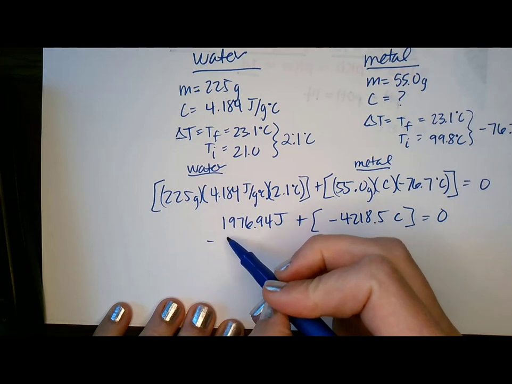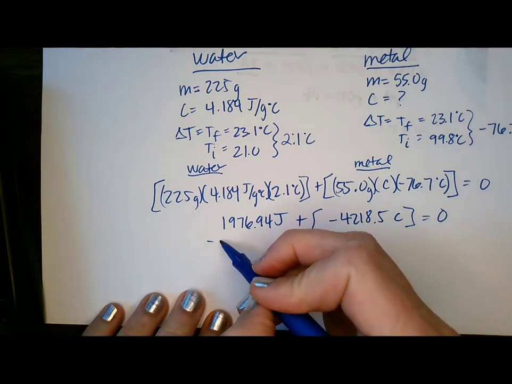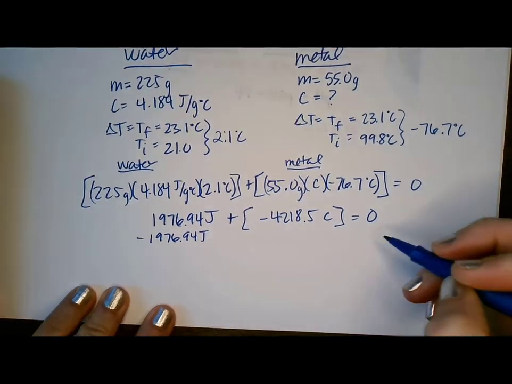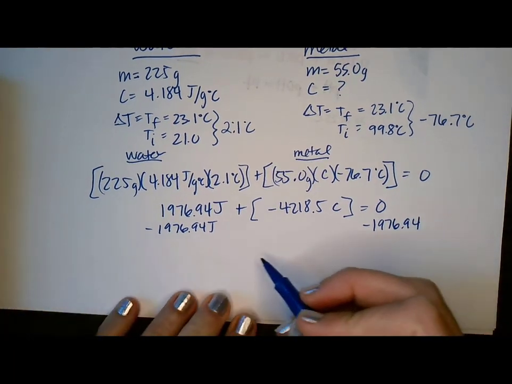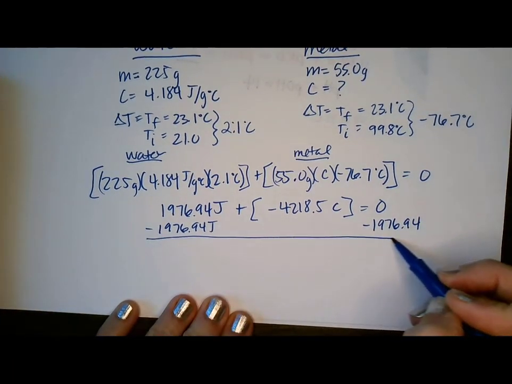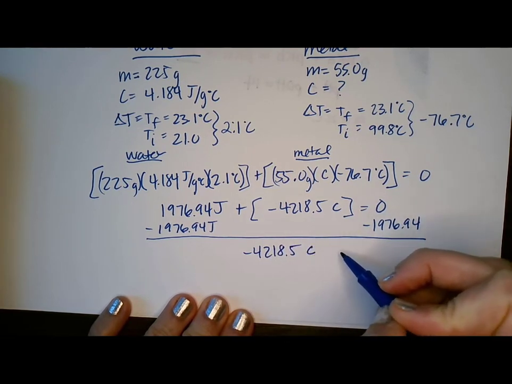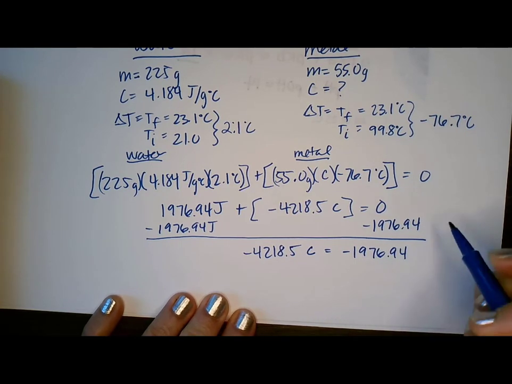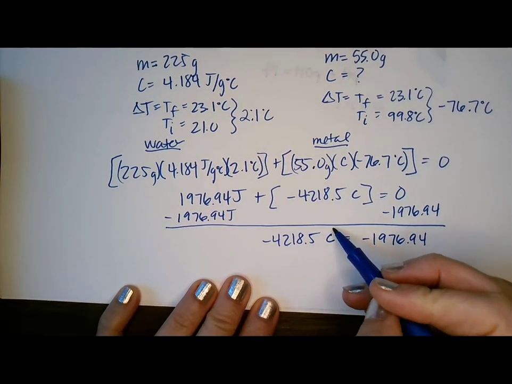All right, let's do some more simplifying. Let's subtract this huge number from both sides, minus 1976.94. That leaves me with negative 4218.5 C is equal to negative 1976.94. Now, how do I get C by itself?